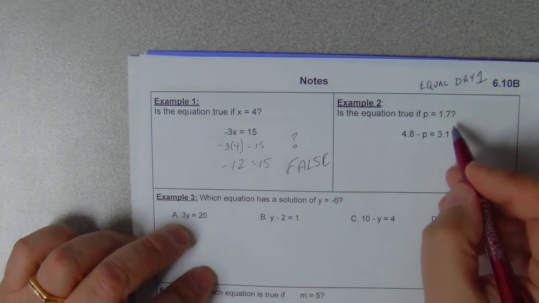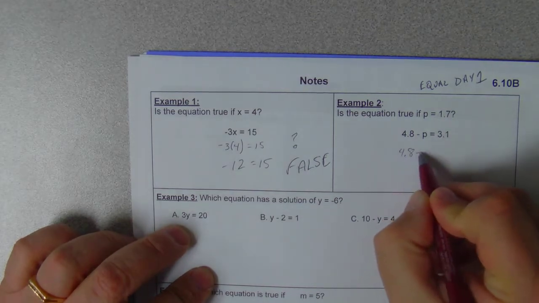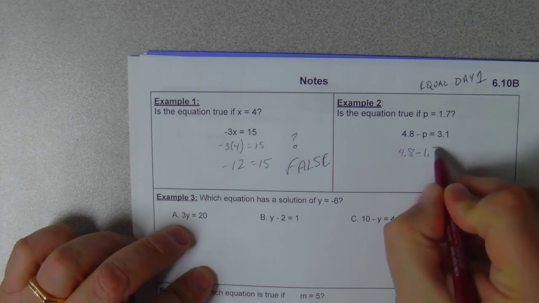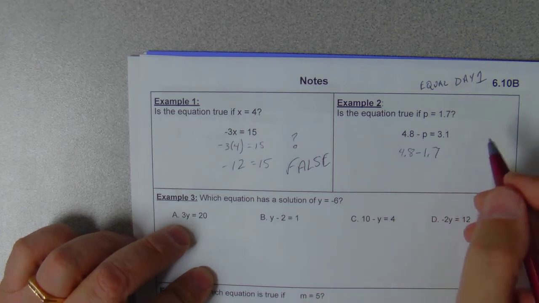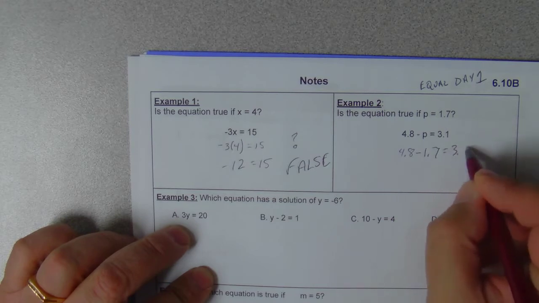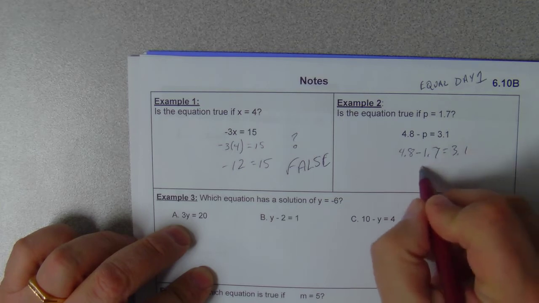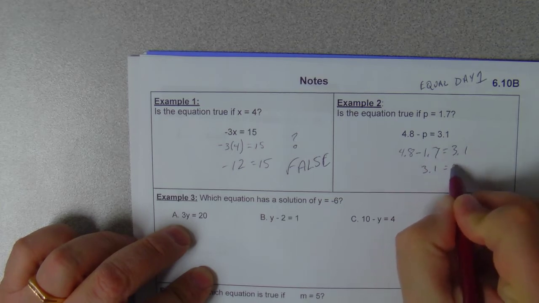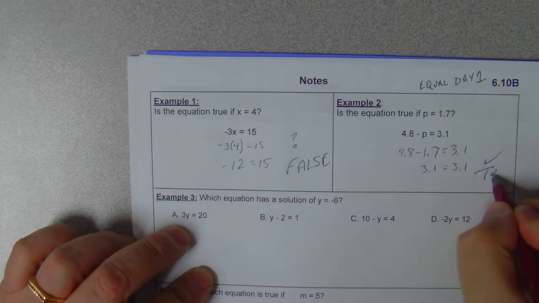How about the second one? Substitute p, we have 4.8 minus 1.7 equals 3.1. Does it? Subtract. 3.1 equals 3.1. So this is true.